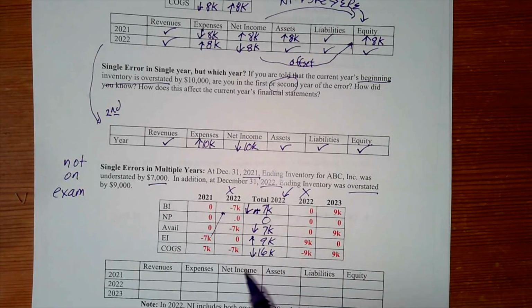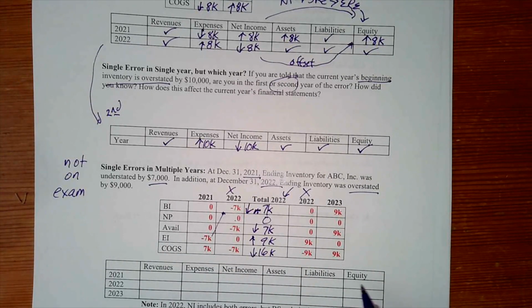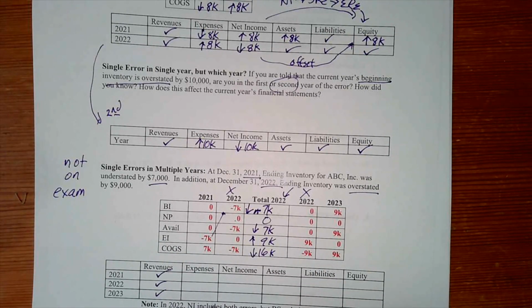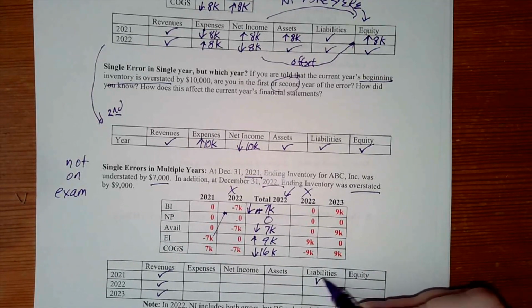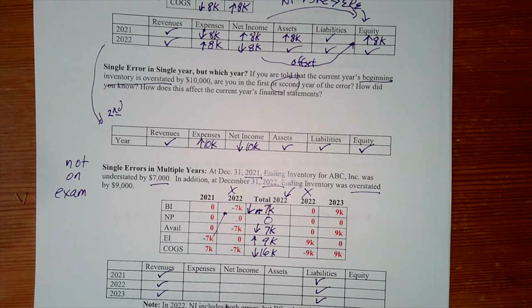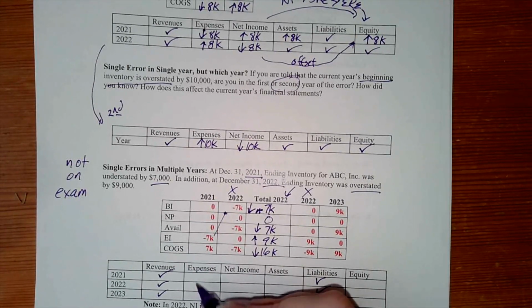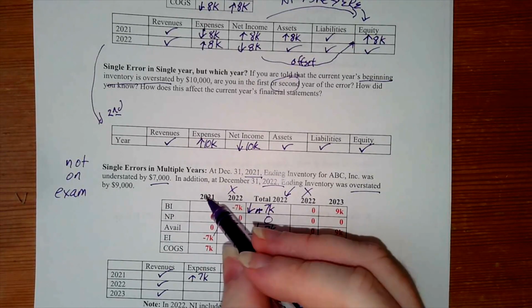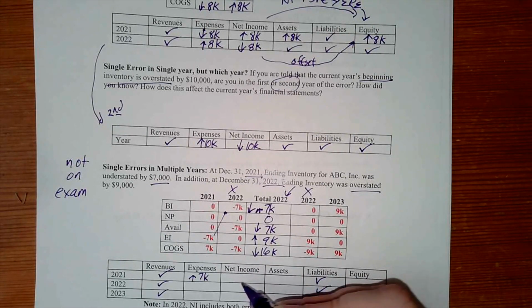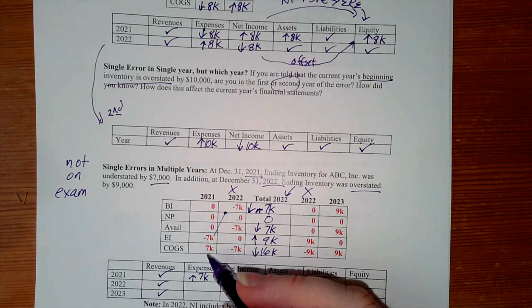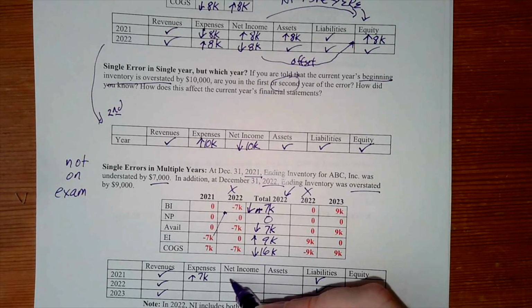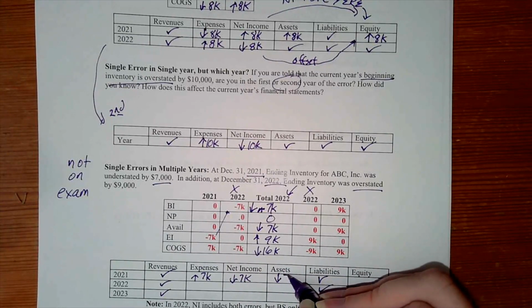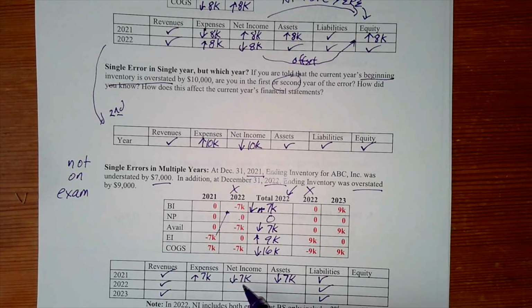So what happens, if we extend it out to this whole thing, is that we have the revenues. Once again, since we don't have any information to the contrary, those are all going to be okay. And same with liabilities. That's all okay. What happens is the expense, net income, assets, and equity. So here we're up by 7K. I'm reading down this line: if expenses are up by 7K, that means net income is down by 7K. Our assets are down by 7K. And our equity, well, our net income is down.